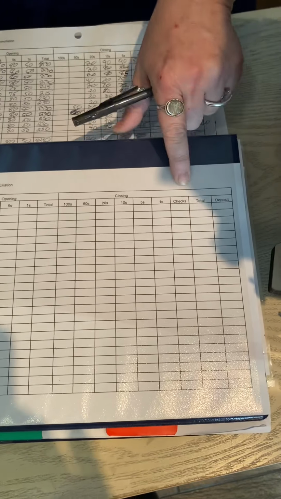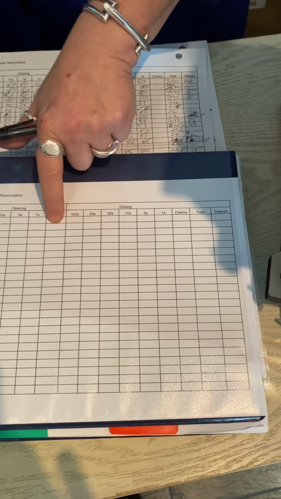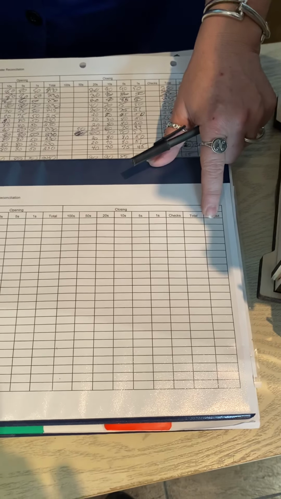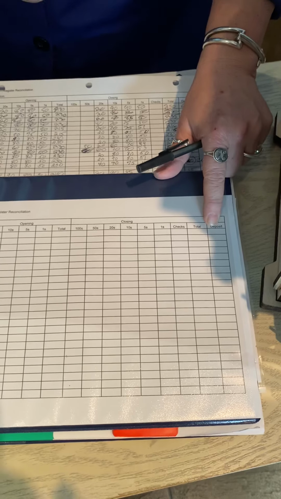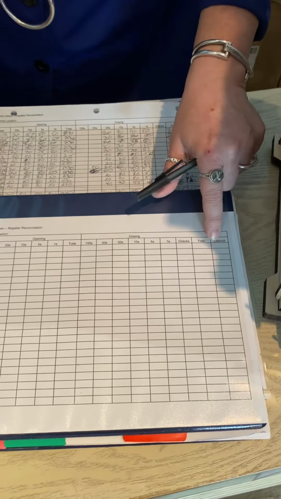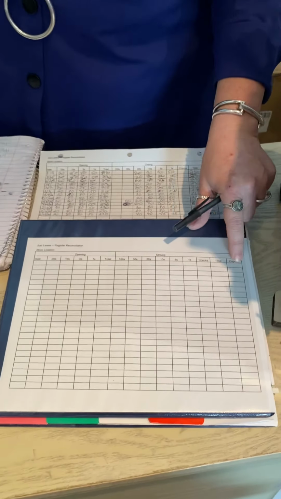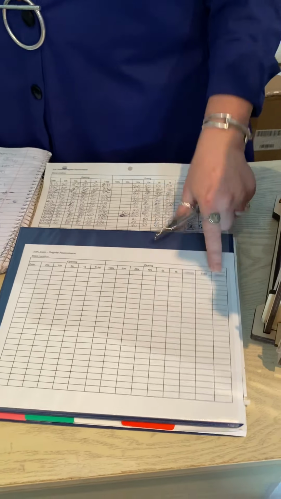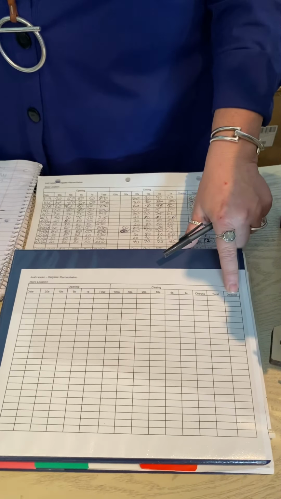Okay? And then what we do is we take the total here minus the total here, and that is our deposit, including a check. Most of the time we don't have a check. Okay? So that would help you. That's the easiest way, and that is the deposit amount that goes on the store's daily sales figures form. Now, I'll give you some examples to show you.